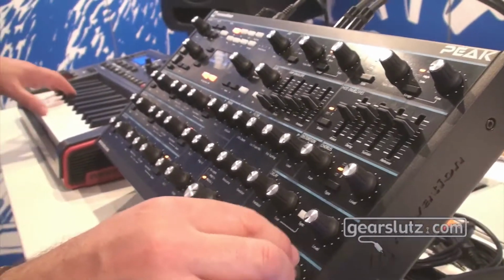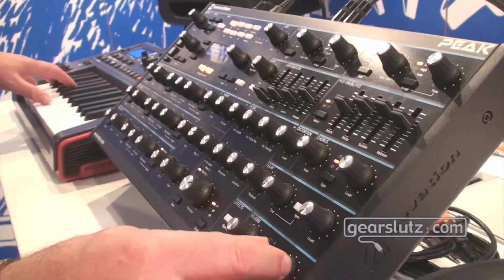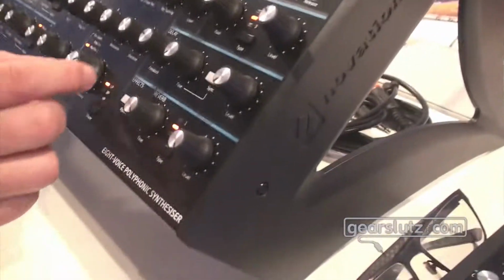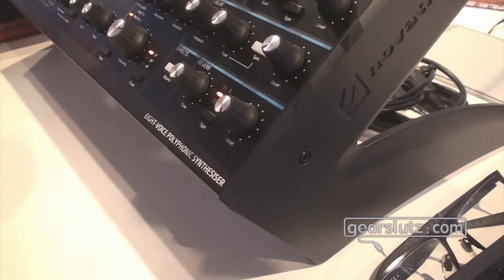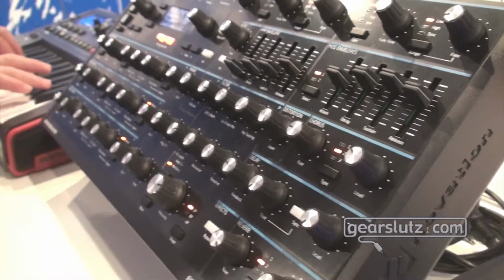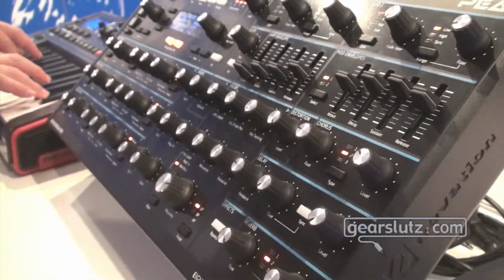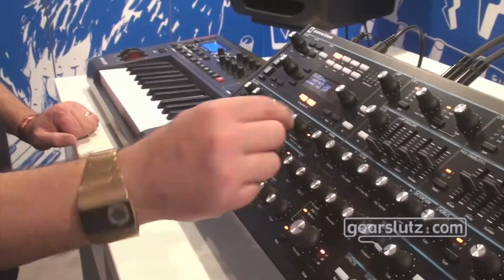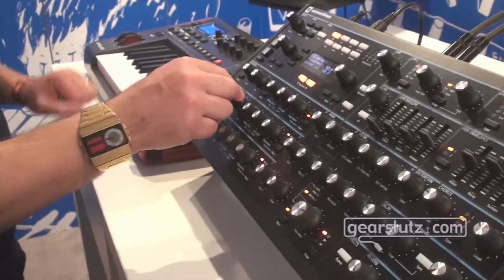I'm going to talk about the reverb because we've been talking a lot about the reverb, but it is absolutely beautiful. I don't know if you can pick that up on the microphone. Just a little bit. Let's bring in another oscillator. Why the heck not?